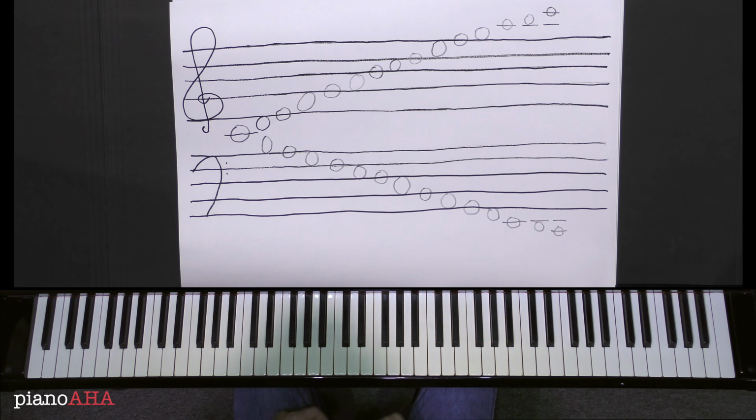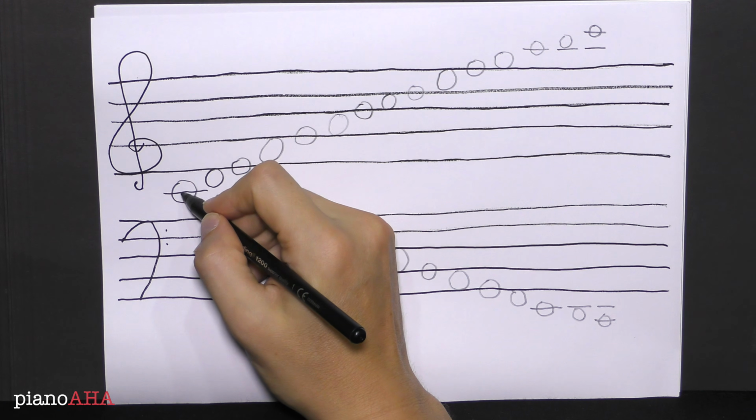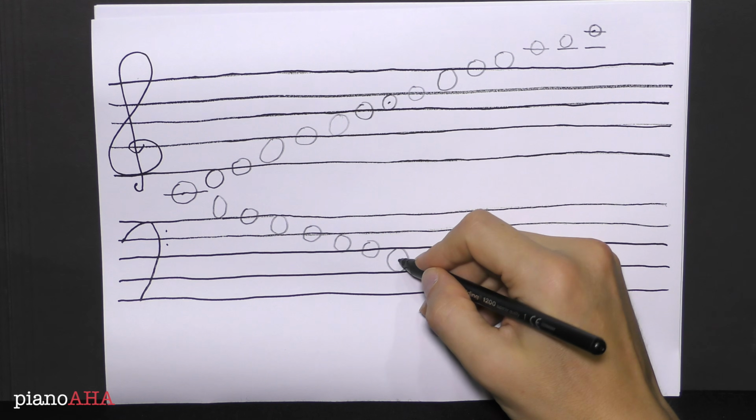So if you're anything like me, you might at this point think, oh my goodness, how am I going to remember that? That's a lot of stuff to remember. And here's what I'd like to tell you. Don't try to remember it right now. The important thing are the C's that we found. This was a C, this was a C, this was a C, these are the C's.